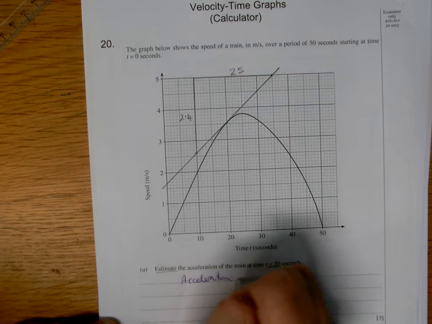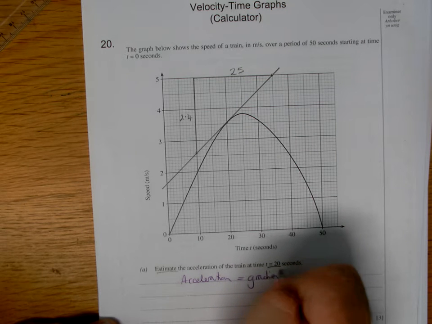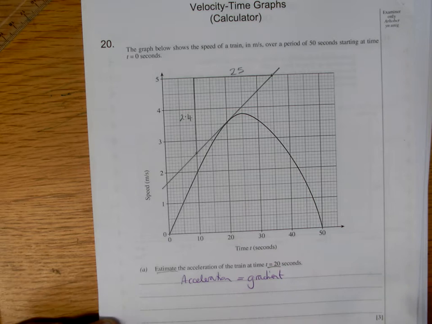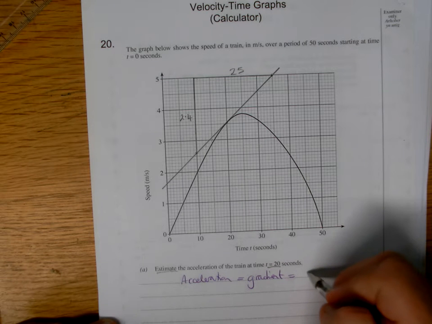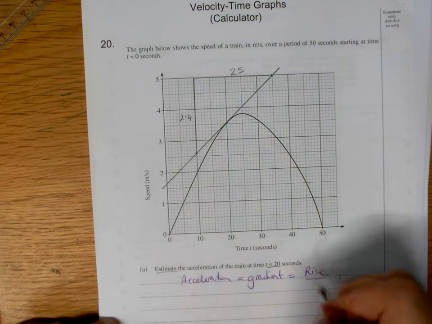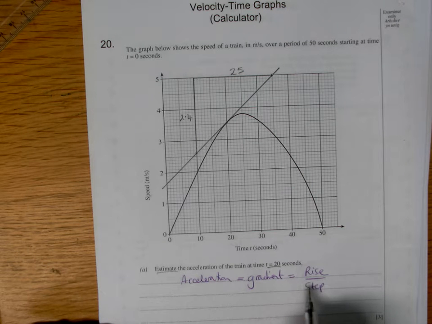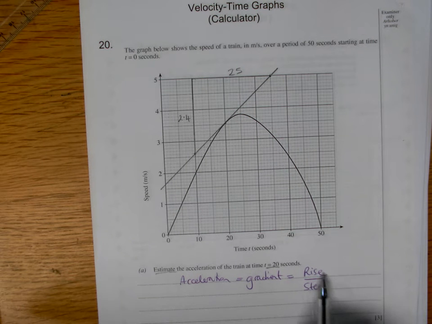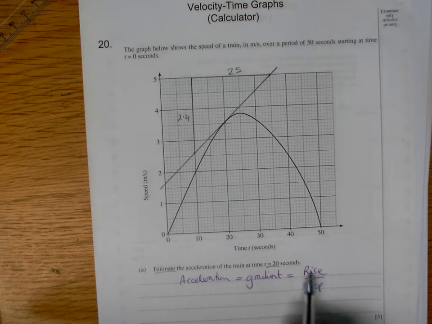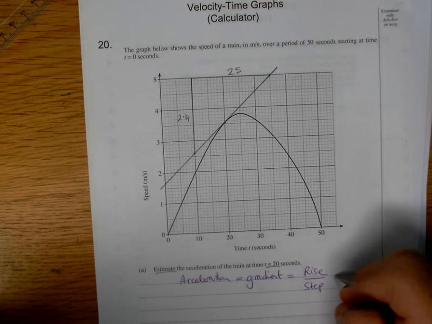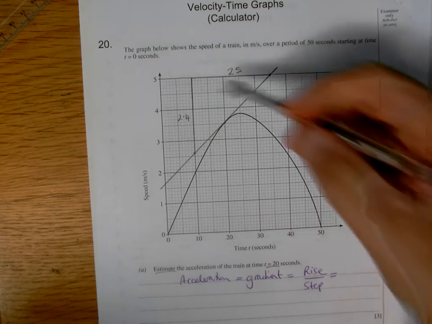it is simply, as I said, the gradient of the curve at that particular point. So you've drawn your tangent, and to work out the gradient, it's always the rise divided by the run across, or sometimes we call it the step across. I like to use the word step because it's alphabetical order: rise is on the top because R comes before S in the alphabet, so step on the bottom. Of course, the other way of thinking is you rise to the top, so rise is on the top.